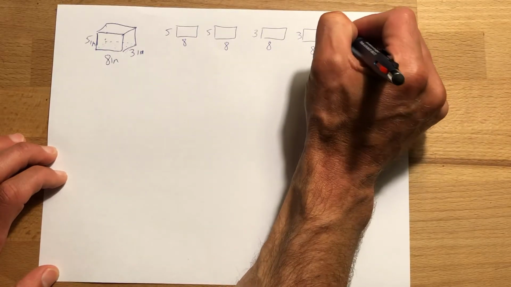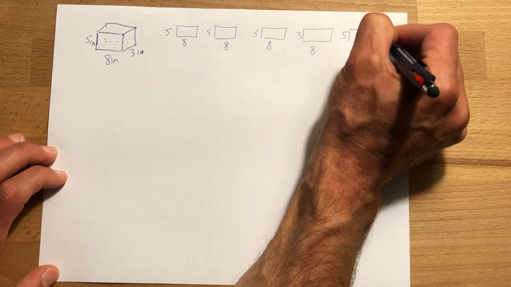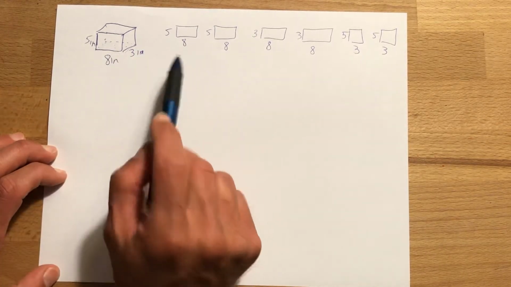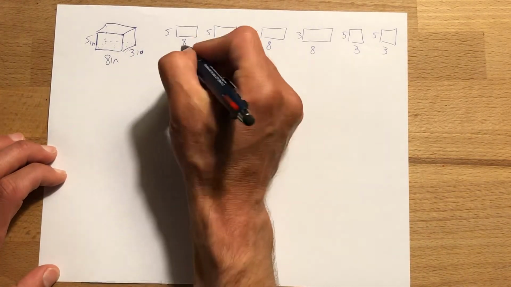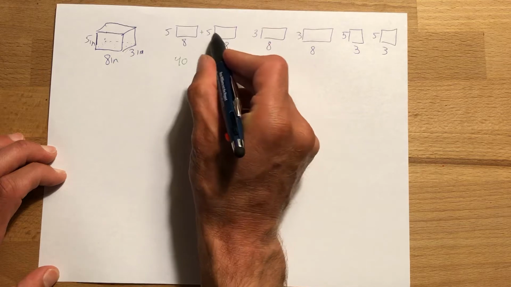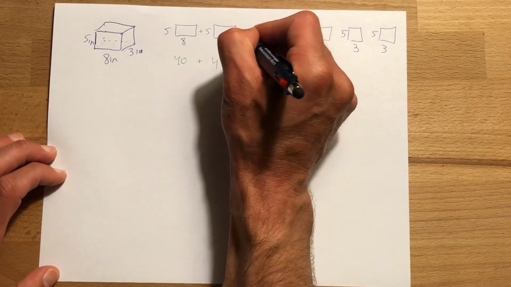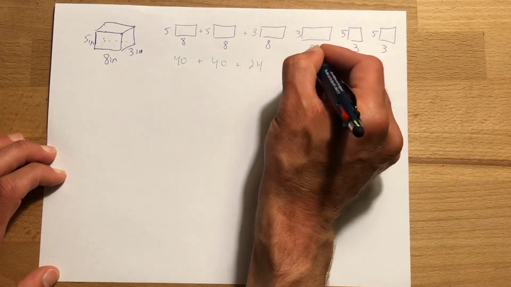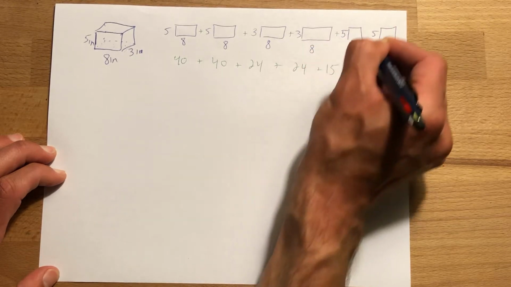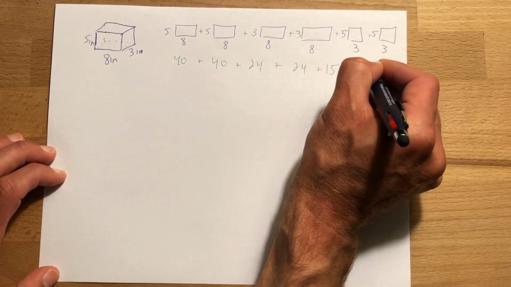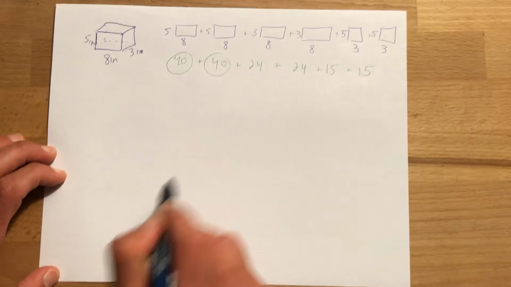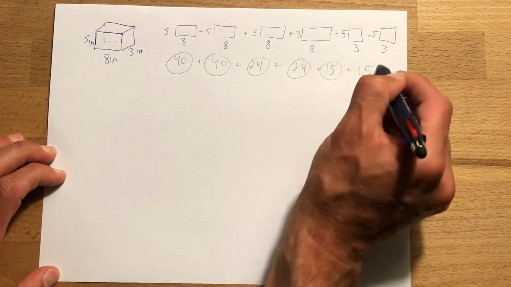So I have 2, 5, and 3. I'm just pointing out the lengths of the sides. The reason why I'm only listing 2 is because if I find the area of this, which is length times width, 40, plus 40, plus 24, 8 times 3 is 24, plus 24, plus 15, plus 15. I have 1, 2, 3, 4, 5, 6 shapes.